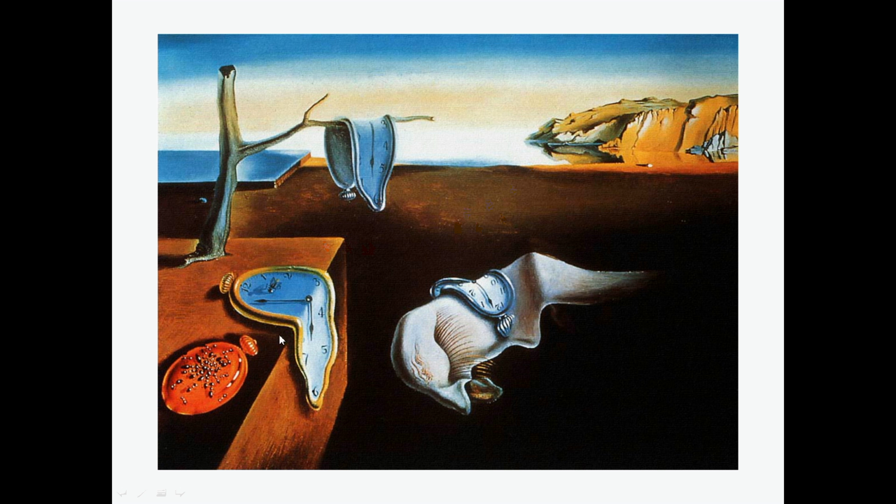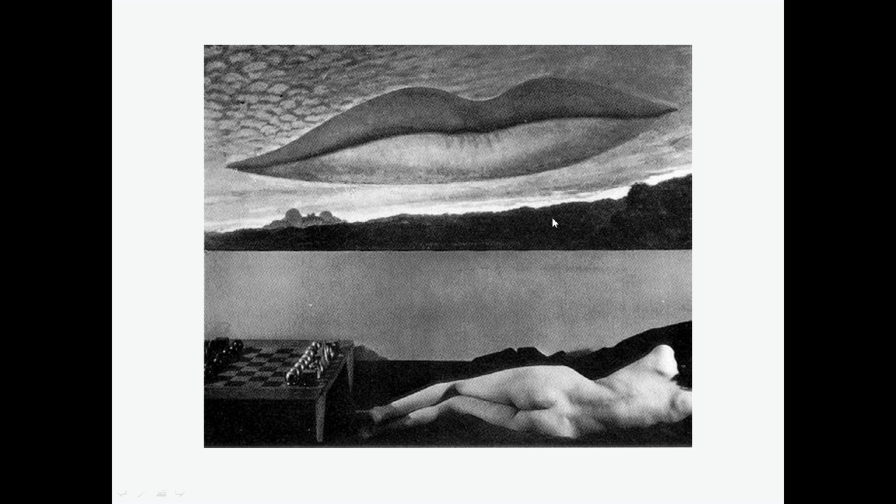We also see these melting clocks and then this weird thing down here. But those melting clocks and this idea of time, we're thinking of our perception of time. So we can also have things like lips in the sky, and we think of that juxtaposing with this landscape. So juxtaposition would be like these lips in the sky. Those are contrasting things. Lips aren't in the sky or even that size.